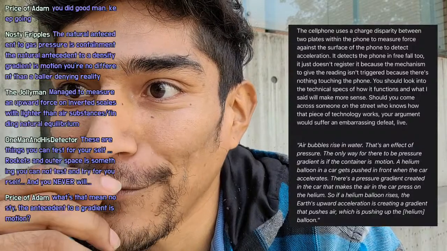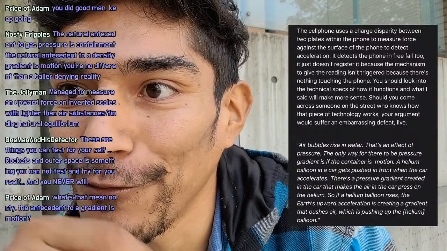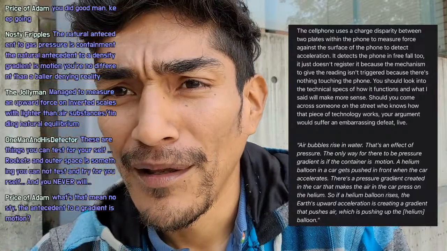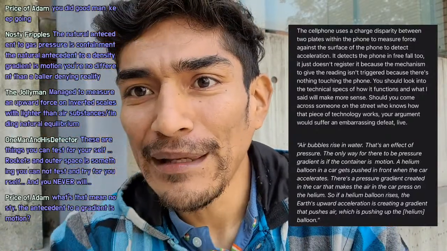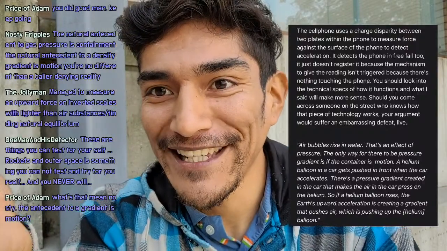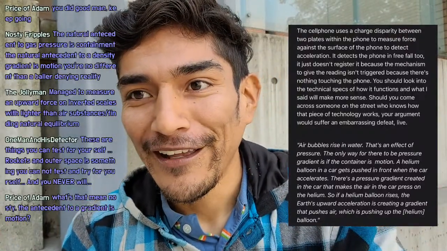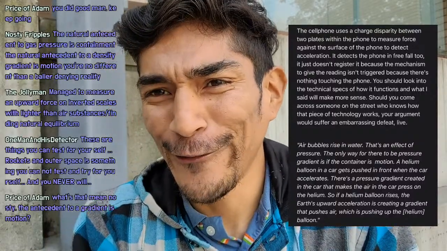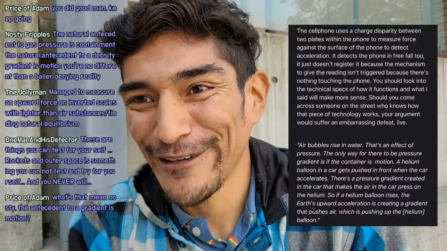Should you come across someone in the street who knows how the piece of technology works, your argument would suffer an embarrassing defeat. You only prove that you need something pressing on it to register motion. You basically agree with the physics of how it works. So in free fall, there's nothing pressing up against it to register. So I don't know, you debunked yourself right there, but whatever.